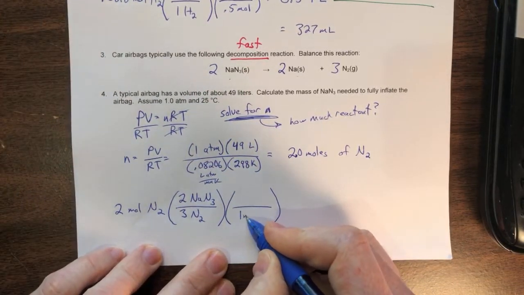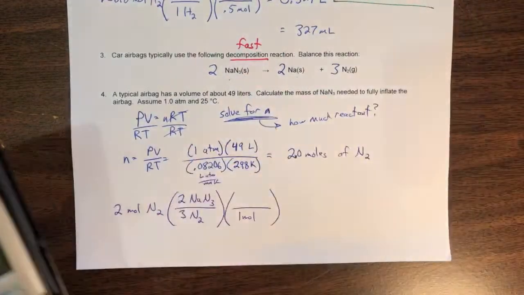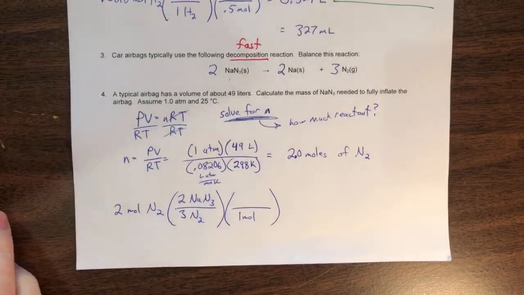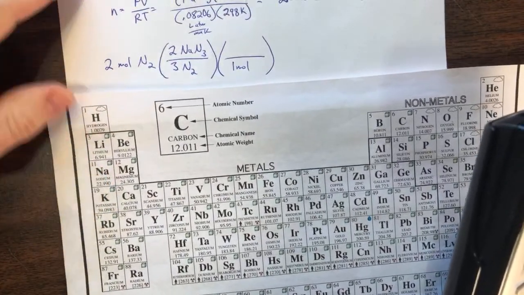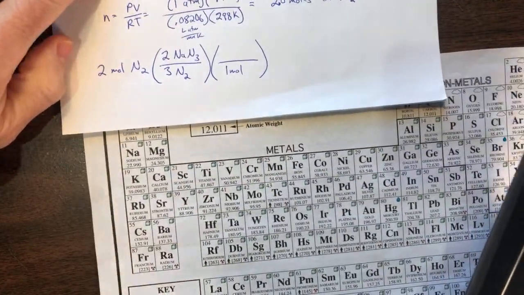So we have 1 mole of sodium azide, and we're going to figure out how many grams that is. And in order to do that, we need to look on the periodic table to get the molar mass of our sodium azide. Okay? So let's check that out.